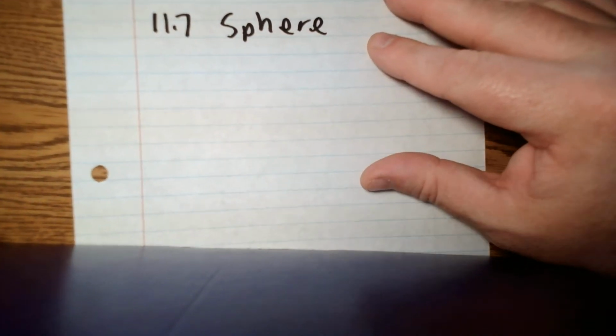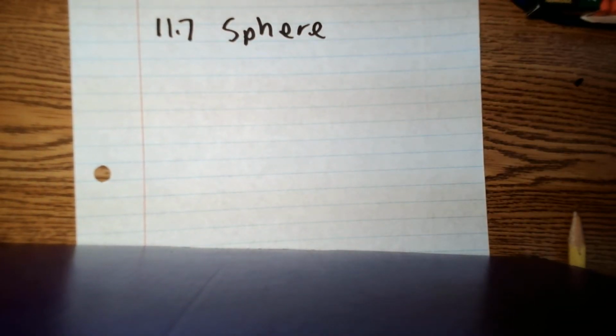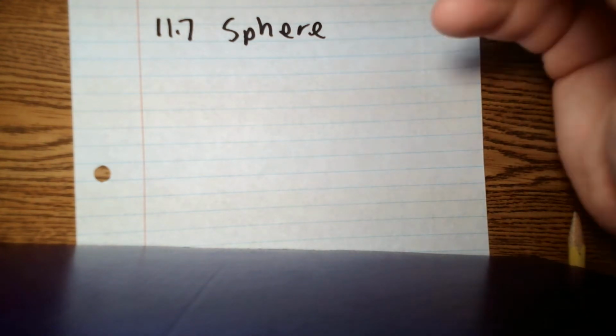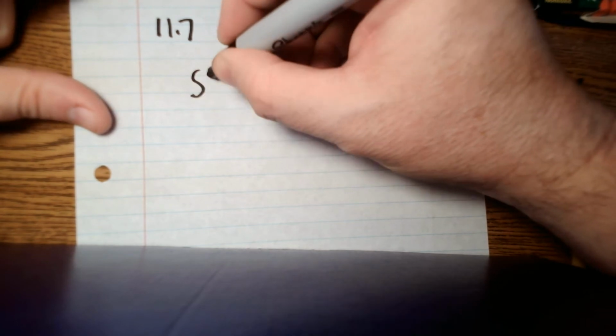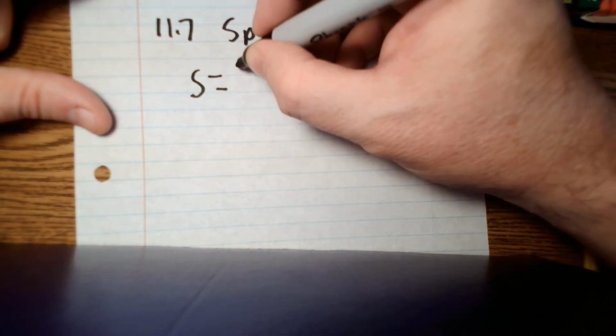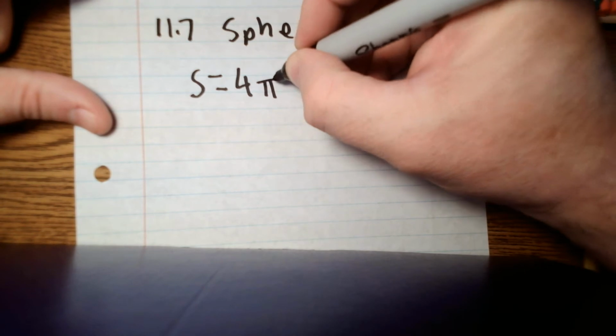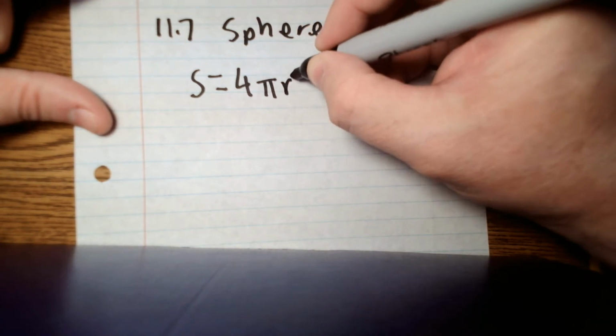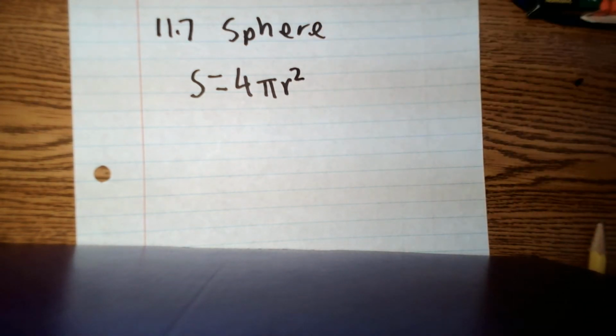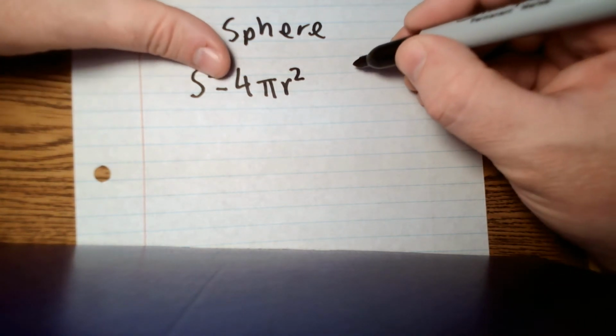And so we're going to work with spheres, okay? And so spheres do not have a lateral area. Can anybody tell me why spheres don't have a lateral area? Yeah. That doesn't have bases or sides. It doesn't have bases. It's just a ball, basically, right? So all we have for spheres is a surface area. And the surface area is just going to be 4 pi r squared. Okay? So let's go ahead and look at a sphere.